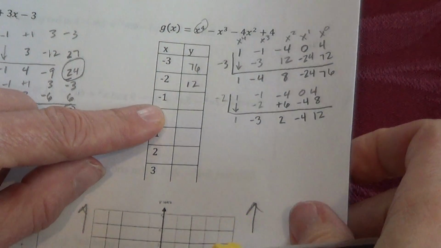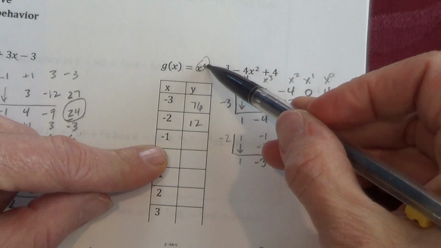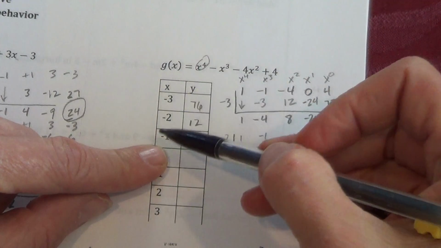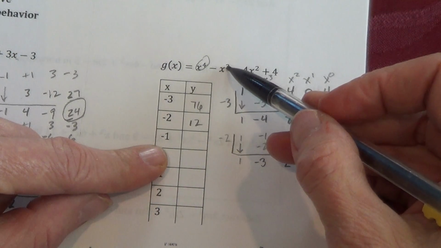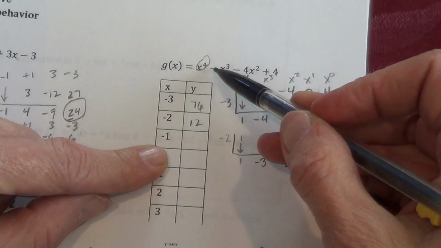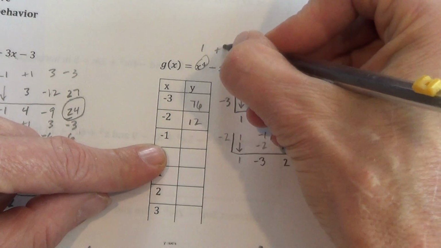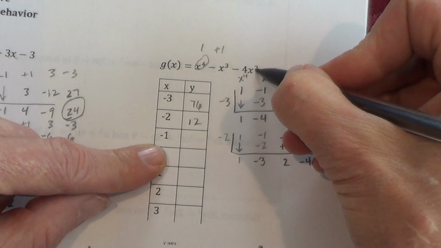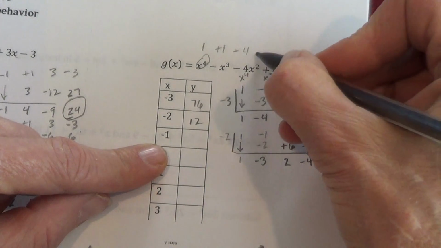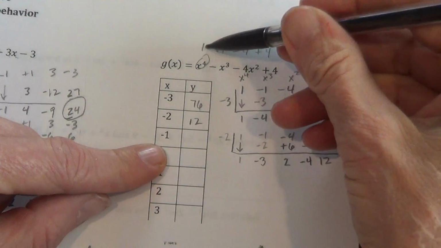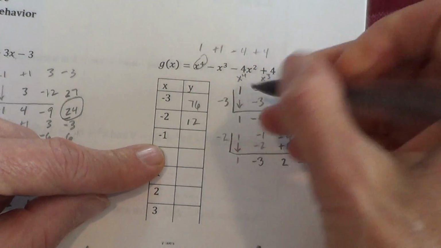-1, we can probably plug that one in without too much effort. -1 to the 4th would be +1, because an even exponent cancels those negatives out, so that's +1. Then we have -1 cubed would be negative, but we also have a negative there, so that becomes +1. -1 squared is a +1, times -4 is -4, plus 4. So 1 plus 1 is 2, minus 4 is -2, plus 4 is +2.